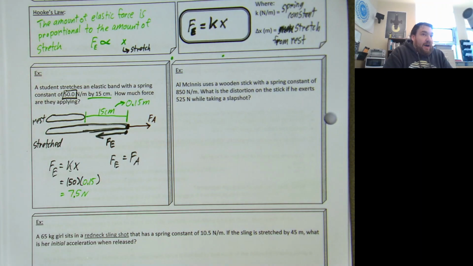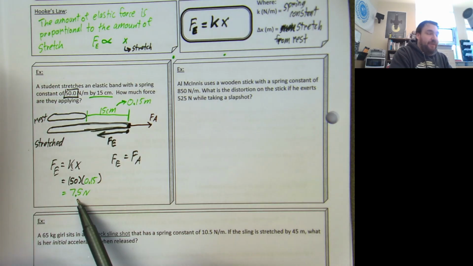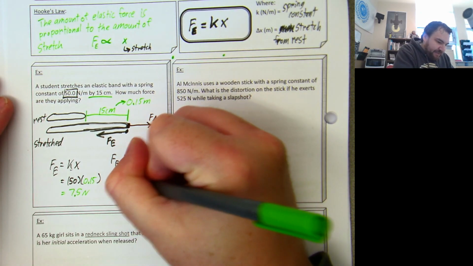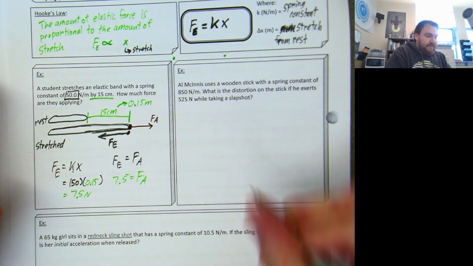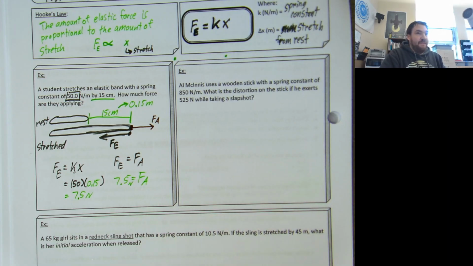So now we can say, how much force has the person applied to do this? If F_E equals F_A, and we found that F_E equals 7.5 newtons, that means the person must also be applying 7.5 newtons. Comments, questions, concerns about what we've done? It's not overly difficult, it's just a new idea. Questions, comments, concerns, or am I moving on to the next example?